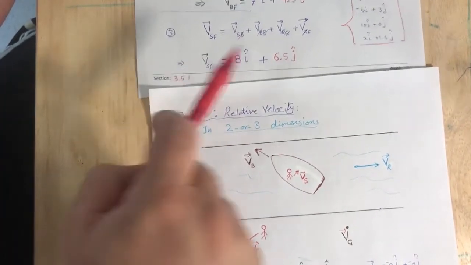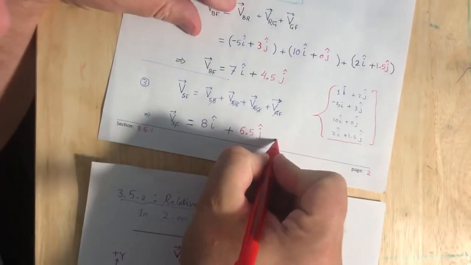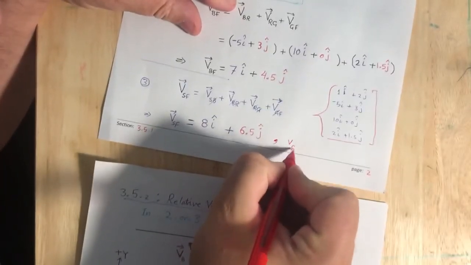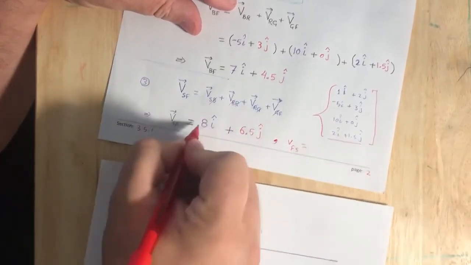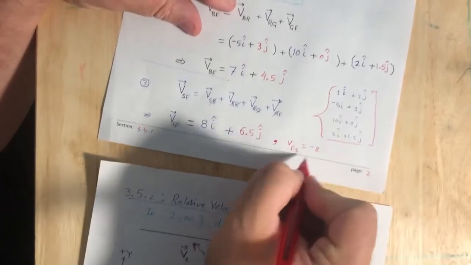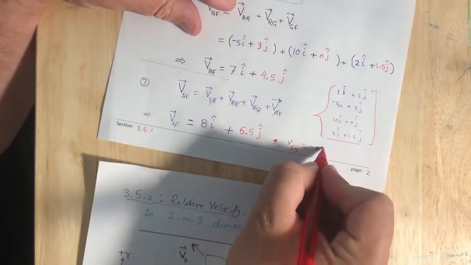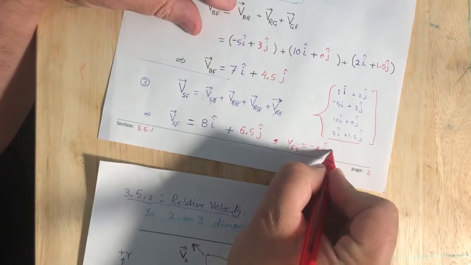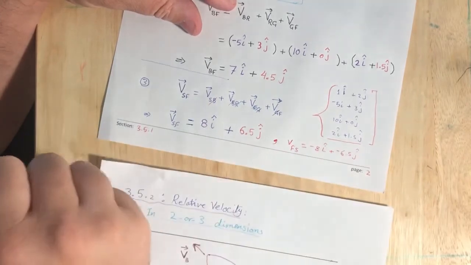If we need to find, for example, the velocity of the fisherman with respect to the sailorman, it will be equal to -8 i hat plus -6.5 j hat, just the same speed but with the direction changed, and that's it.